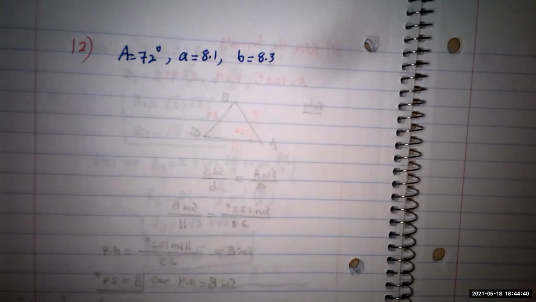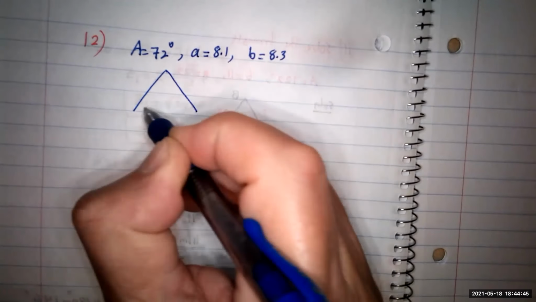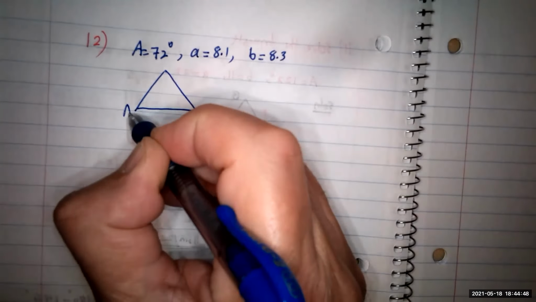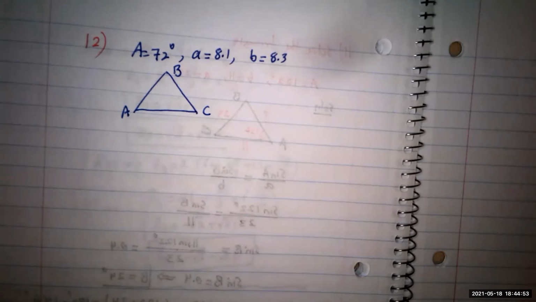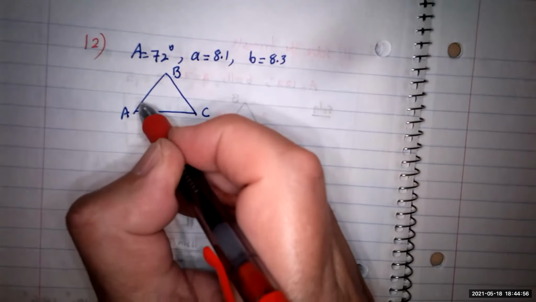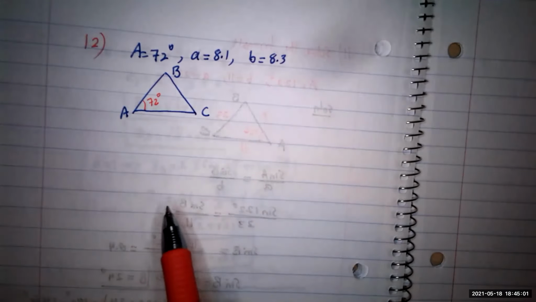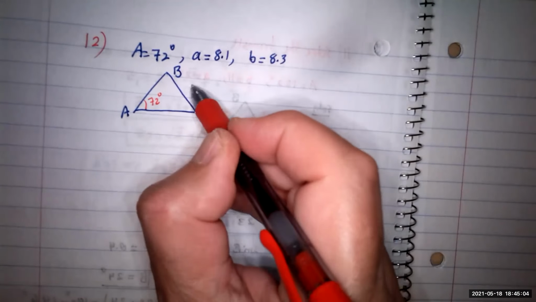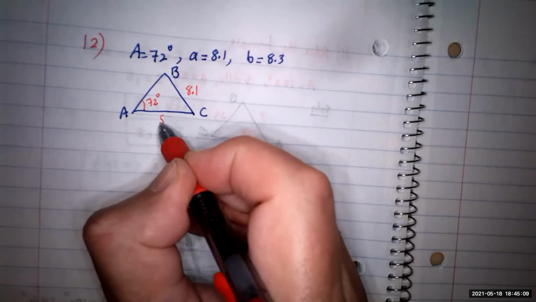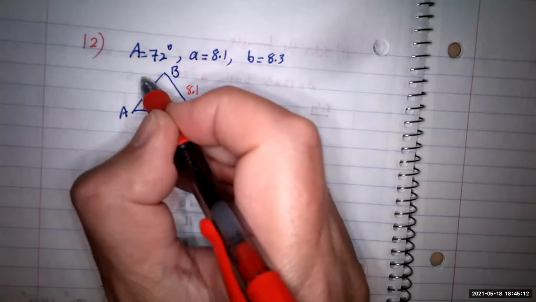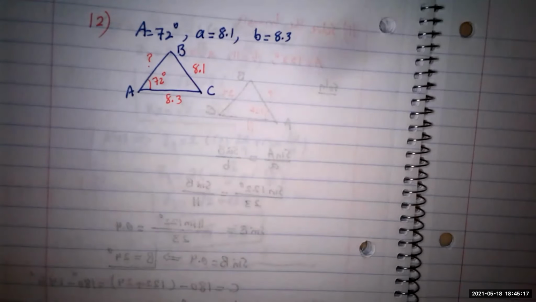Okay, so let's try to see. Again, get a graph of your triangle. For example, this is going to be ABC again. So identify the information that we have. We have the A, which is 72 degrees. Then we have the sides, 8.1. This time we have the B, it's going to be 8.3. Again, the C is missing. It's very much the same problem, but your solution is going to be quite different this time.